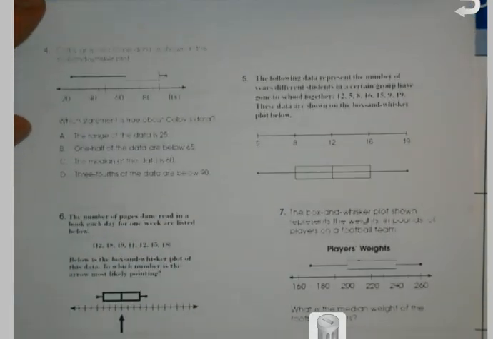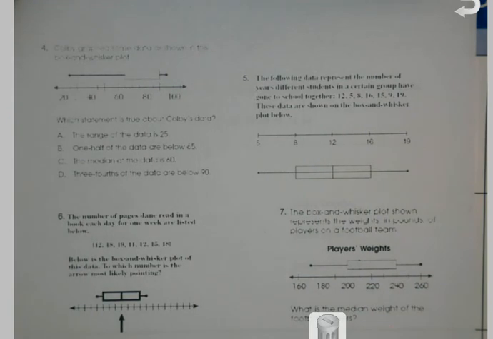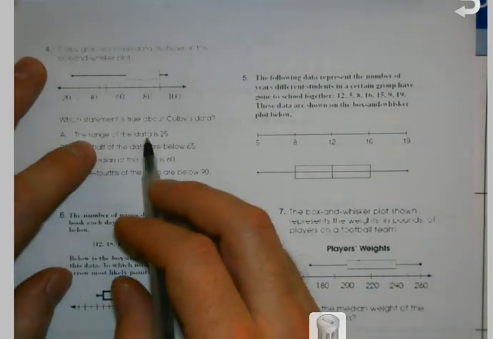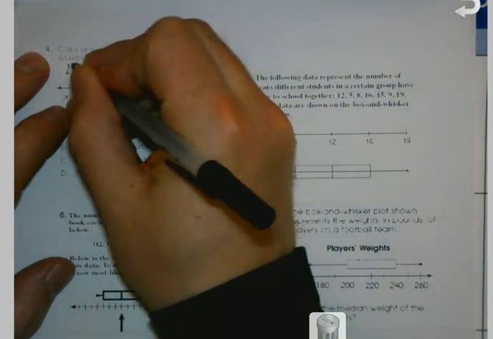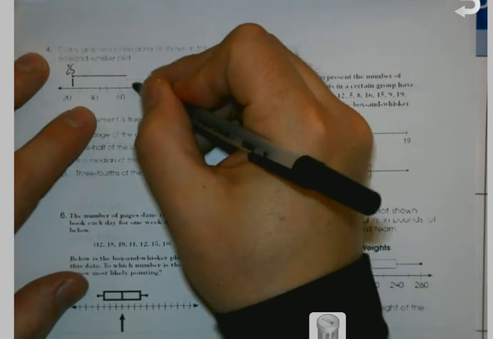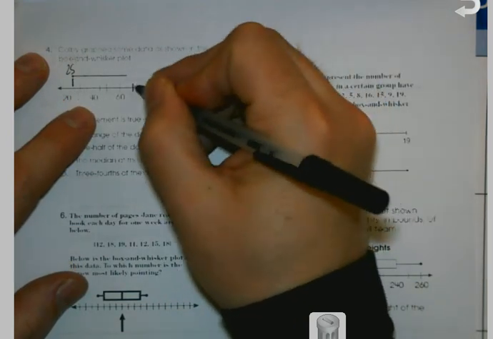Now some of these I will try to read as best I can, because a couple of them for some reason did not come out on this as well as I wanted them to. So it says up here, Colby graphs some data as shown in this box and whisker plot. Which statement is true about the data? So I start to look. Well, the range of data is 25. Well, I don't think that's true, because I'm looking here. This is about at 25. And I'm looking, and I'm like 65.